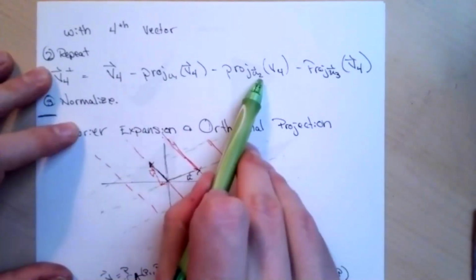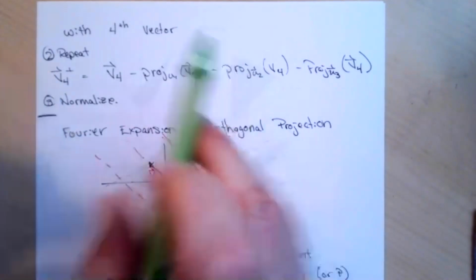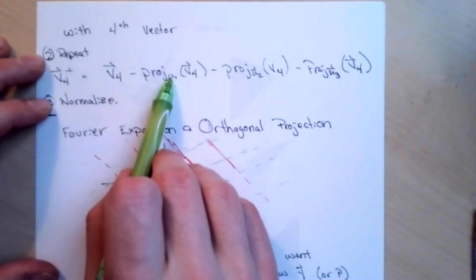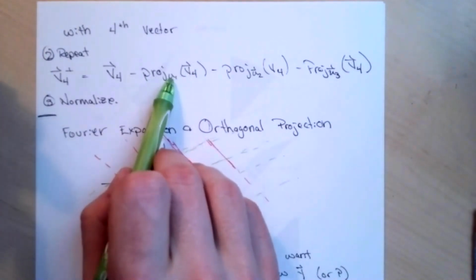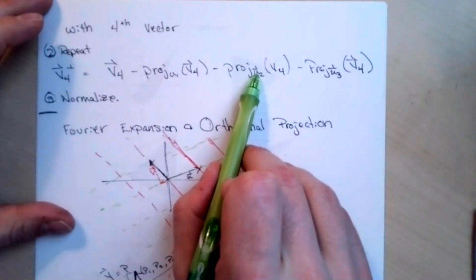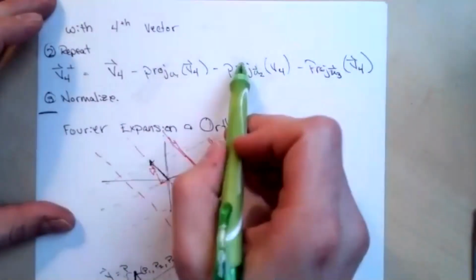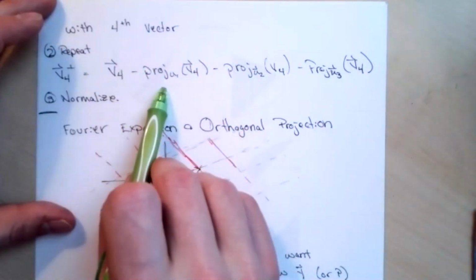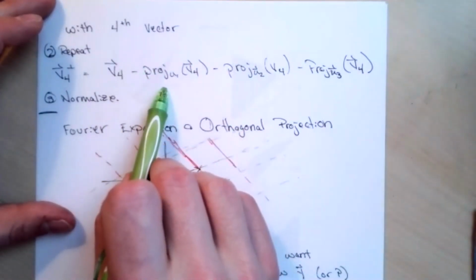If U1 was not orthogonal to U2, what would go wrong? Well, the projection from V4 onto one of those vectors might have a similar component in this direction. And then when we are subtracting it off, we can actually sort of undo some of the work we've done in the first steps, if that makes sense.